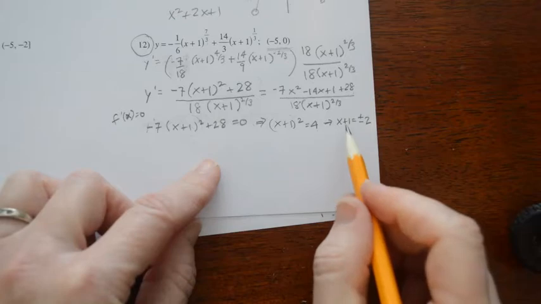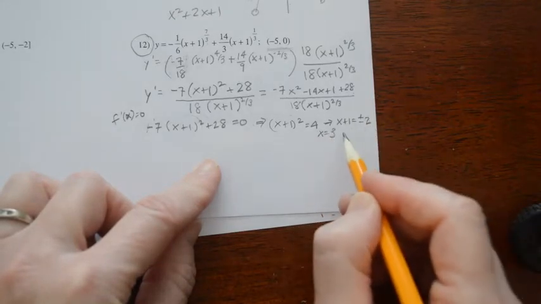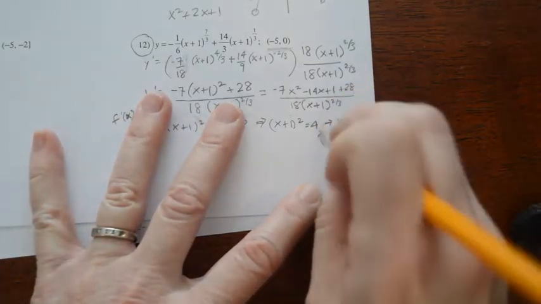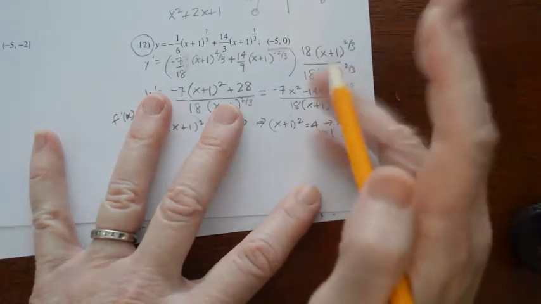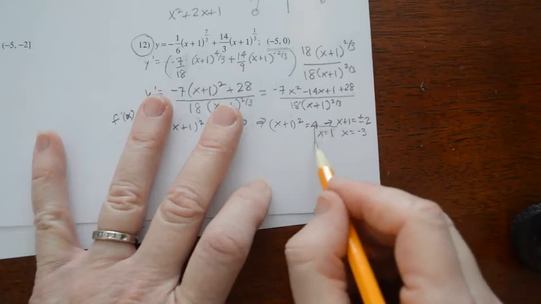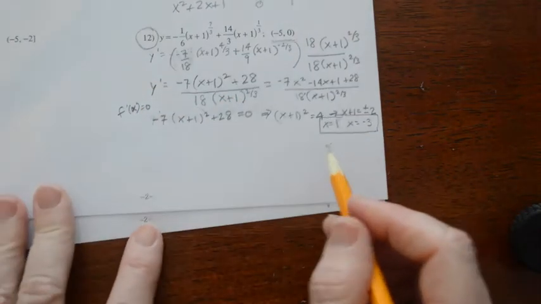And then if I add 1 to positive 2, I get x equals 3. If I subtract 1, that's not right. If I subtract 1 from positive 2, I get positive 1. If I subtract 1 from negative 2, I get negative 3. All right, so this is where the derivative is 0. So those are part of our critical numbers.